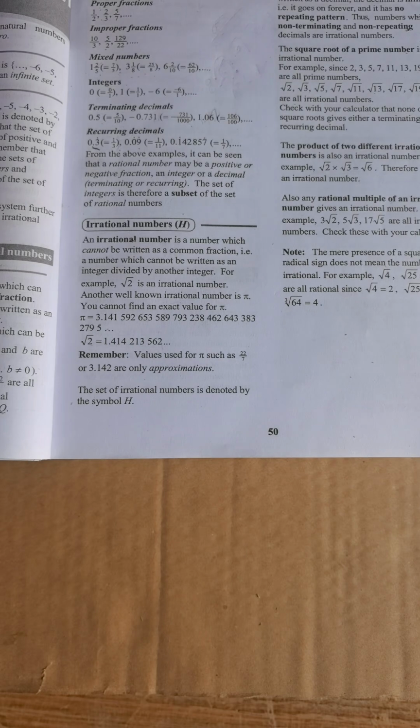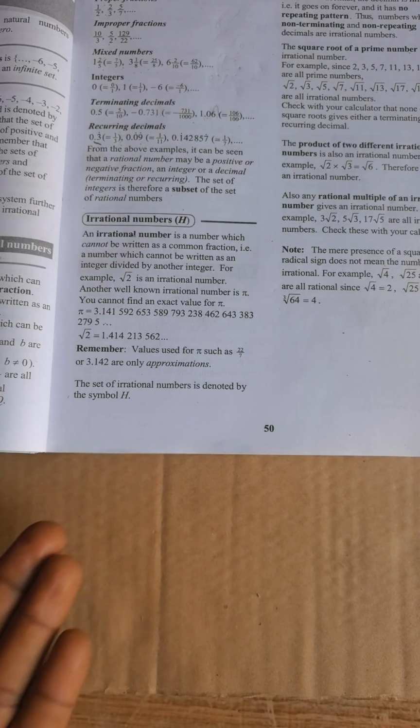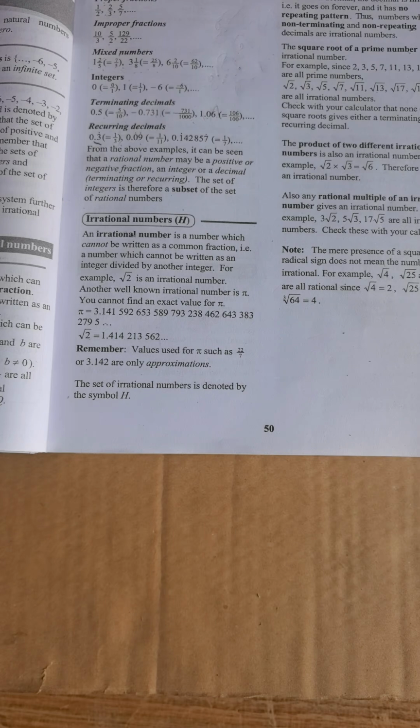By standard, they have considered it to be 3.142. But if you do a long division like we did in the rational numbers topic, you realize that you do it forever, indefinitely. So if you see this, it's because per standard they have expressed it that way.